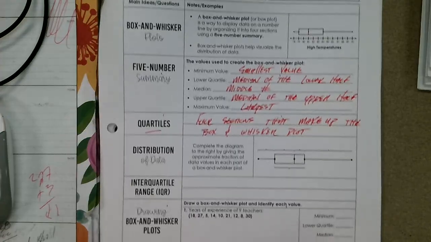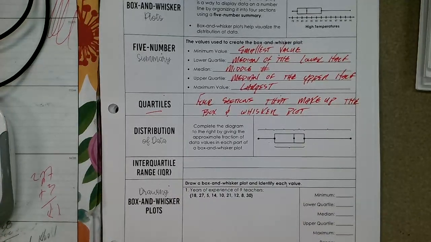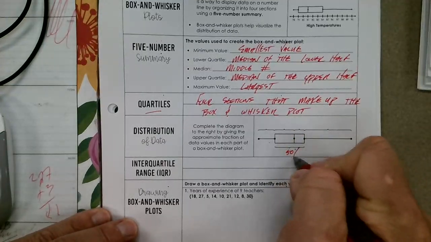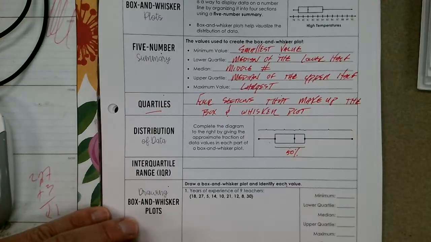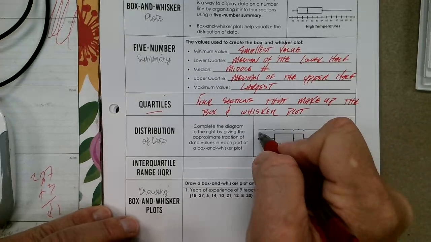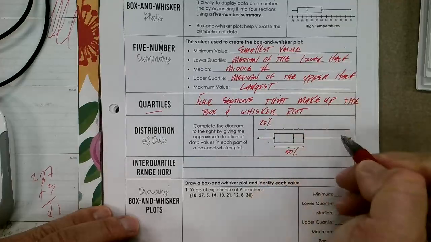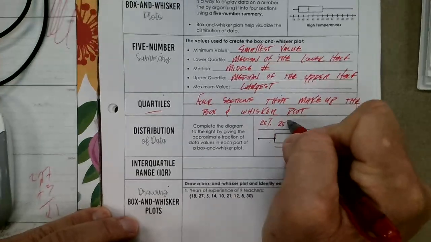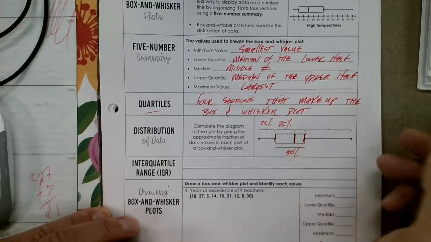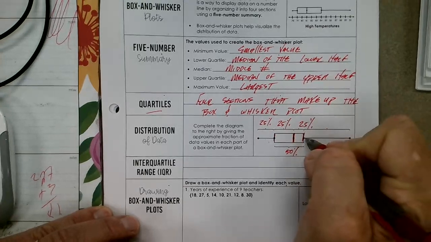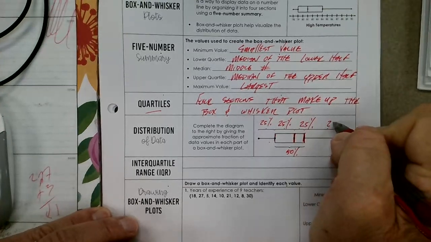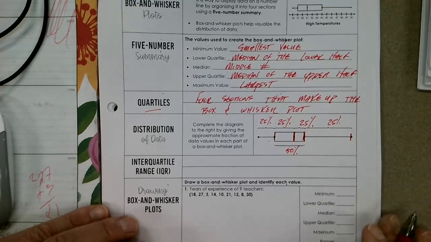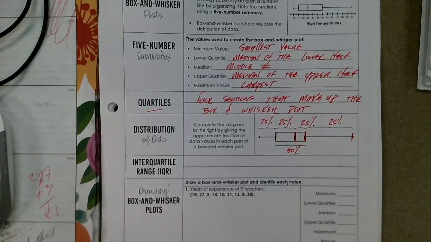Here's a box and whisker plot right here, and let's break this down a little bit. The box is always 50% of the data. Always 50%. This lower half is 25%. From this line to this line is 25%. From this line to this line is 25%. And from that line to the top whisker is 25%.